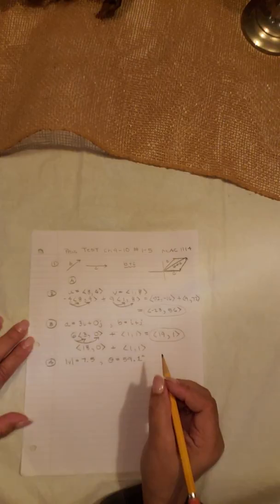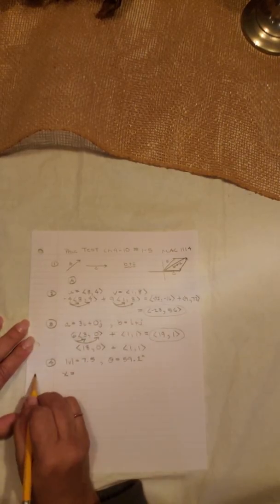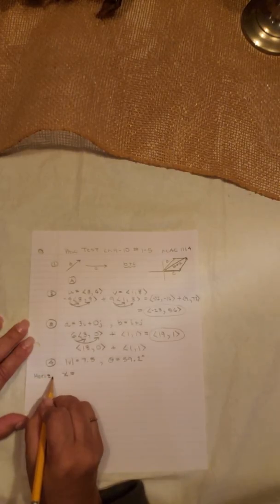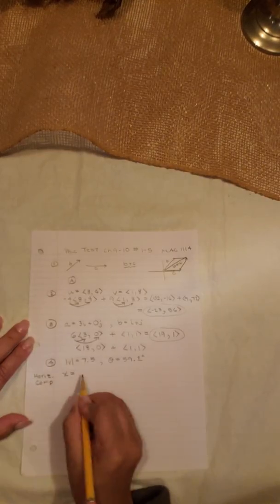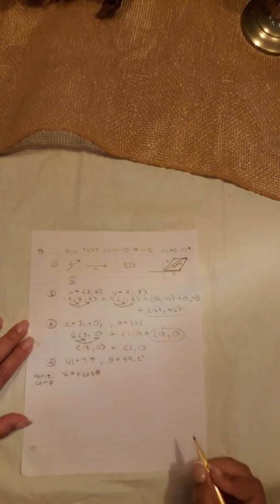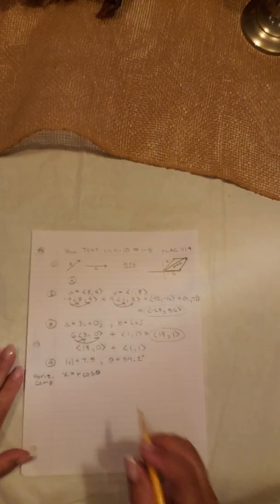You're asked to find the horizontal and vertical components. This is the formula for the horizontal component, or what they call the A component. And it's just r cosine of theta, and as we know, cosine is associated with anything of a horizontal nature.